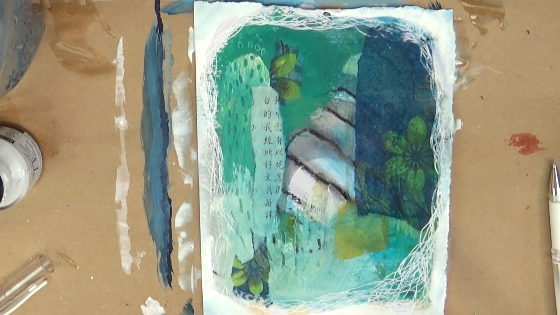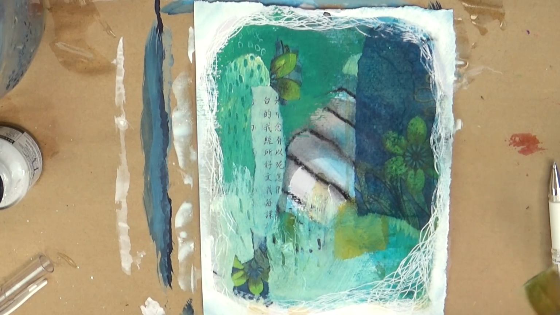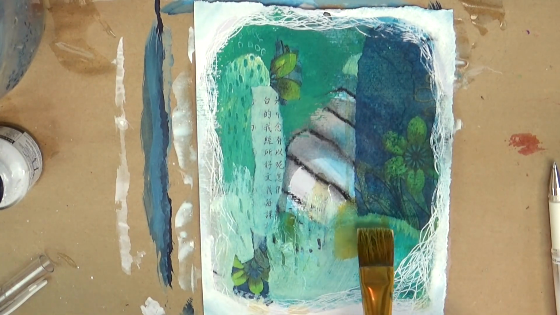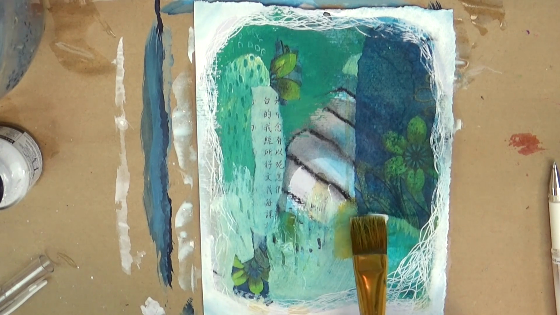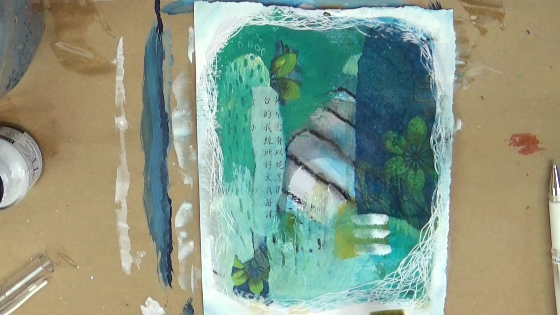Once again, if you're bringing in an element like this where the white is a lot brighter than the white of the page, then you're going to want to think about, is there anywhere within the piece that you might like to have a repetition of that brighter white?